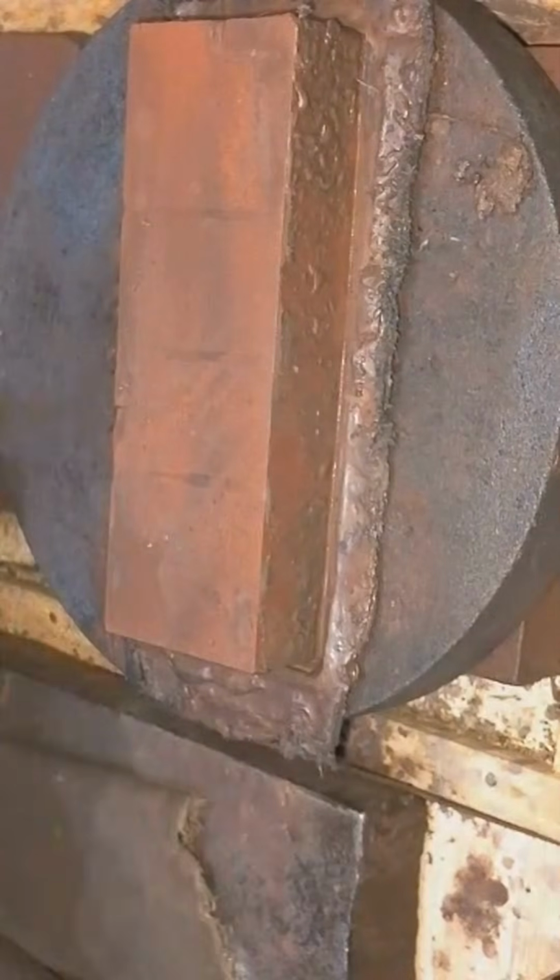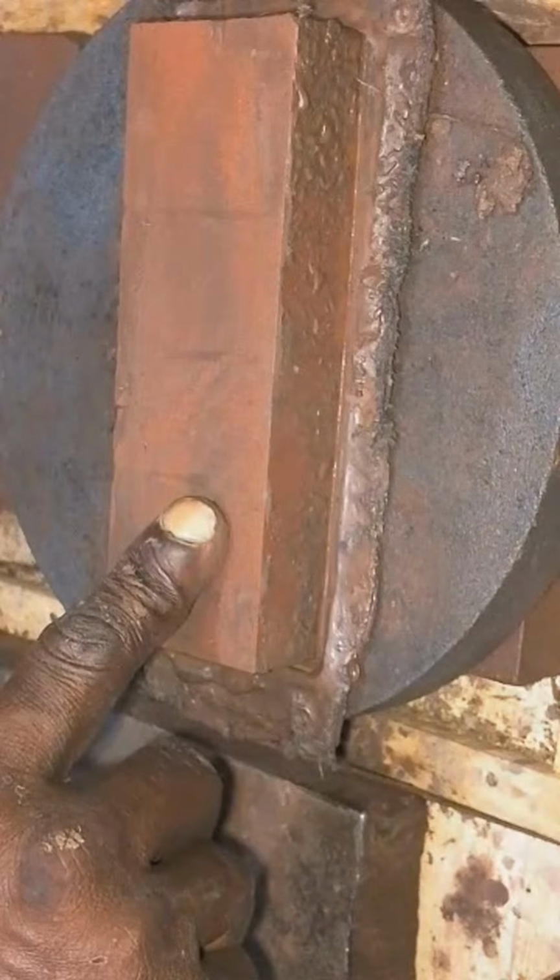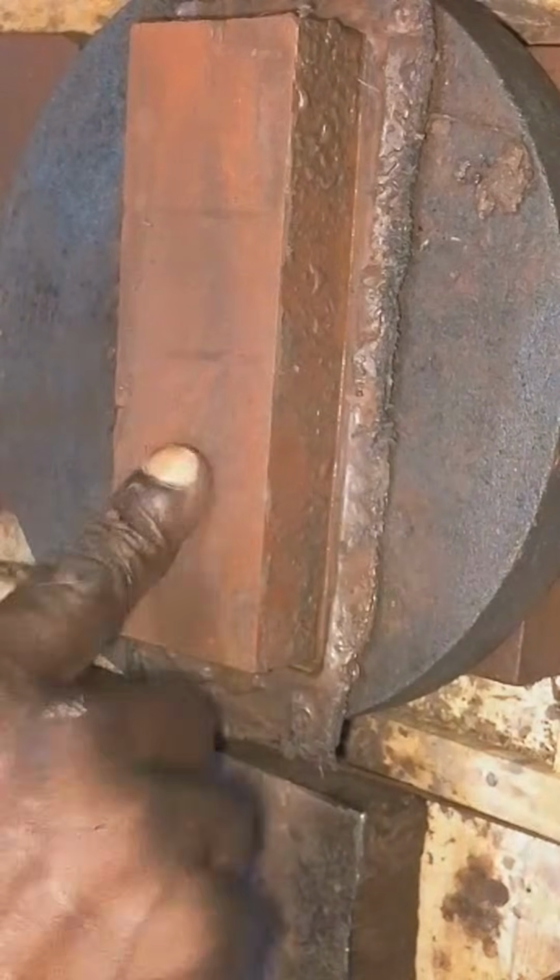So if you don't understand the nature of using the stone very well, the stone will be like a problem to you.